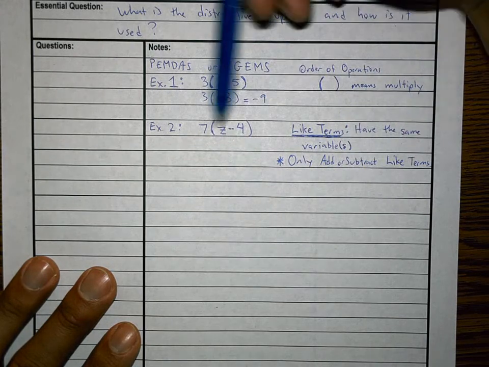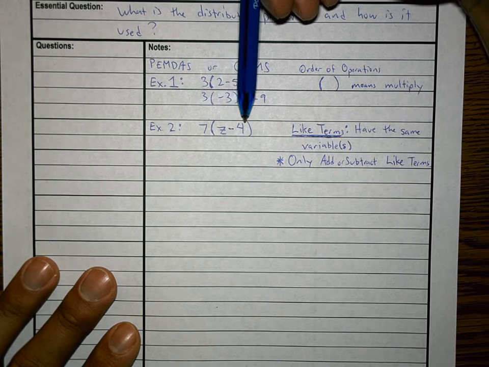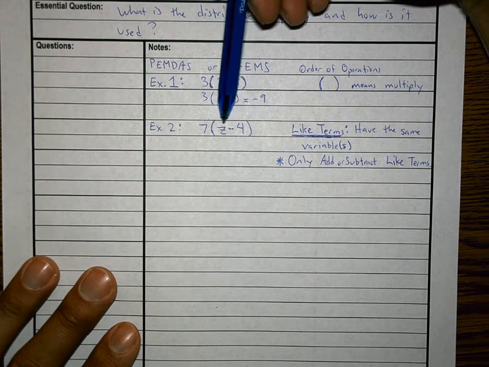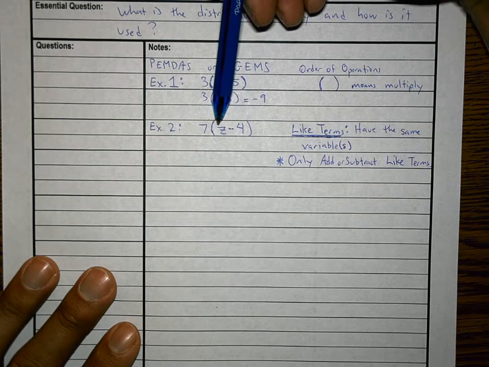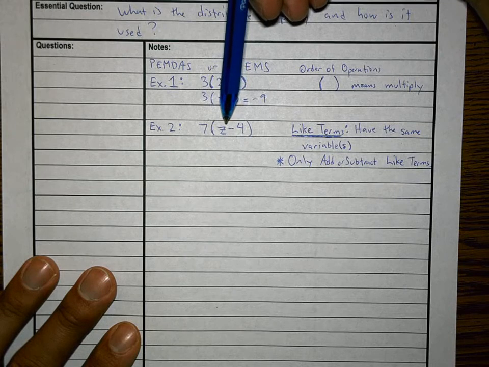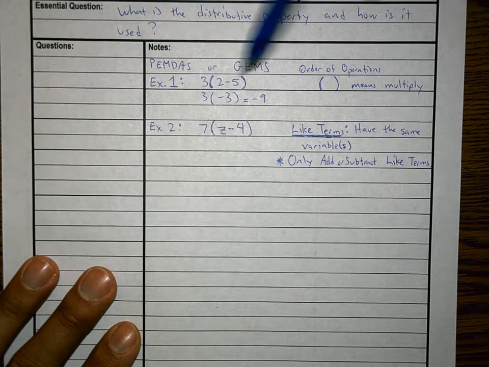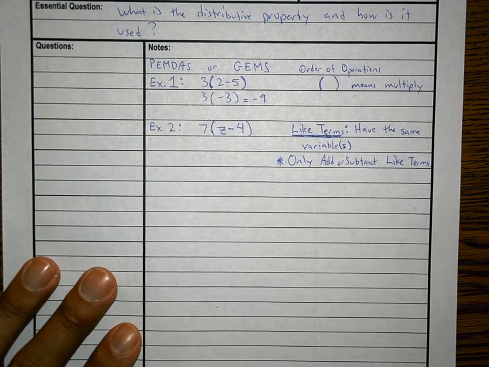So let's go back to example 2. I have a z, I have a minus 4. Are these like terms? Does this 4 have a z in it? No, it doesn't. That means I cannot add or subtract these. That means I cannot put these two things together in the order of operations. So what we have to do is use something called the distributive property.